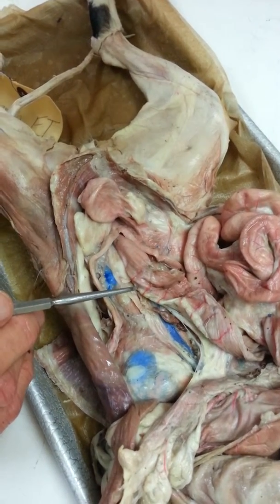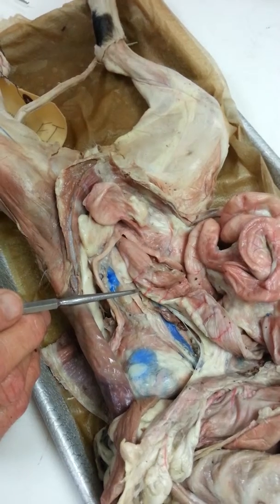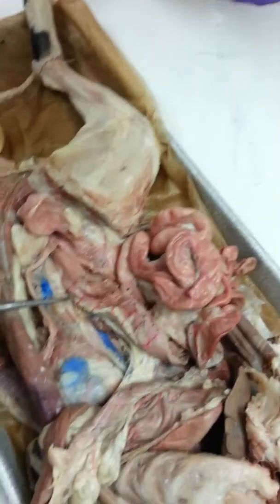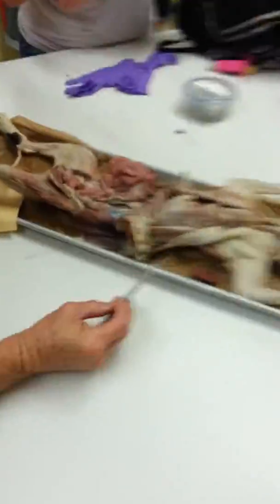So that's it. That's every part. Wow, look at that. That's every one for the female.